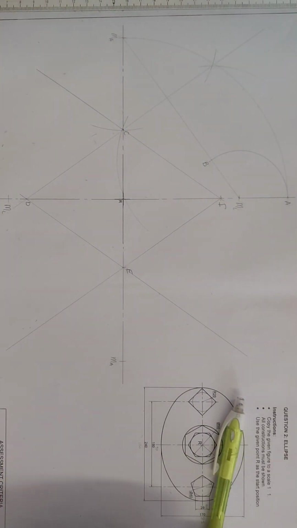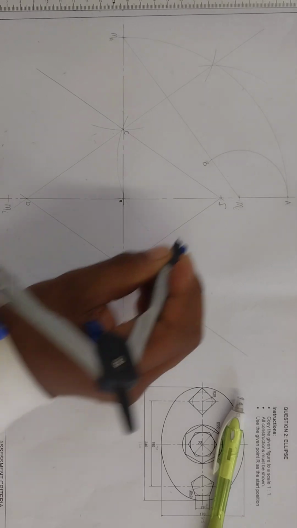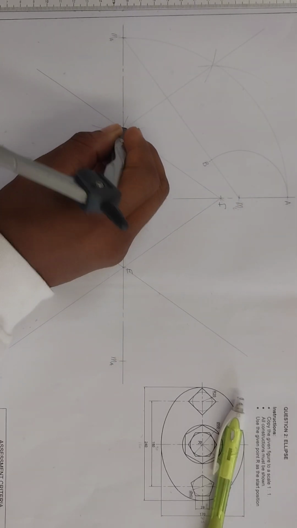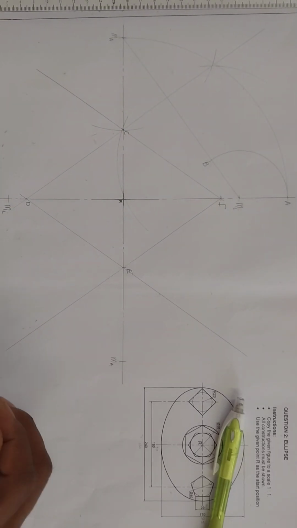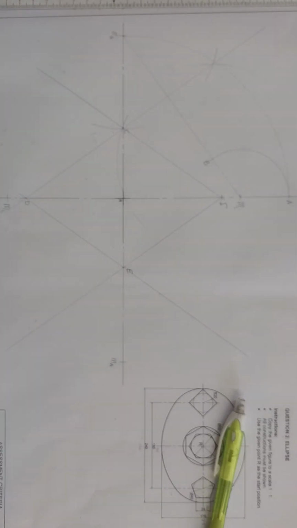So all these points here, this D, E, F, and C, these are going to be our center line that you're going to use to get the ellipse.